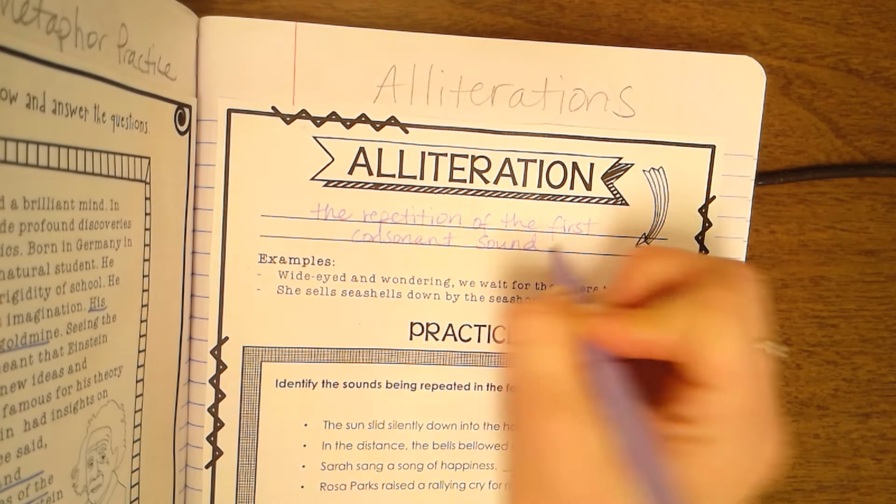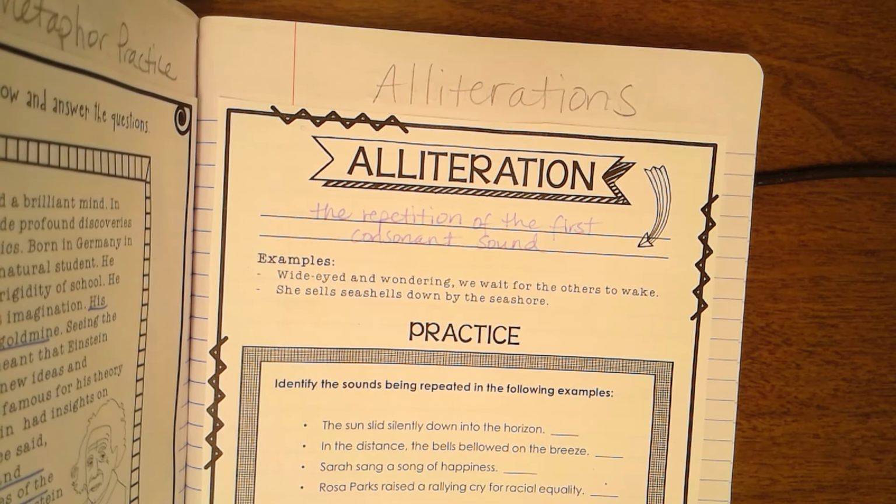Okay, so you're looking at the first letter of words, if they are showing multiple words in a row starting with the same consonant letter. So a lot of times you'll see S's, W's, R's, D's. Those are a lot easier to use, and a lot of words start with those letters. So alliteration is the repetition of these letters being used as the first letter in a word.